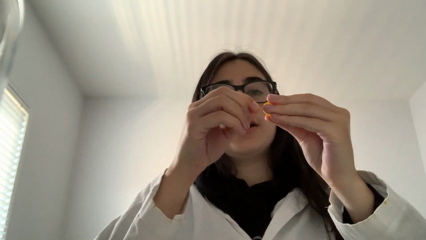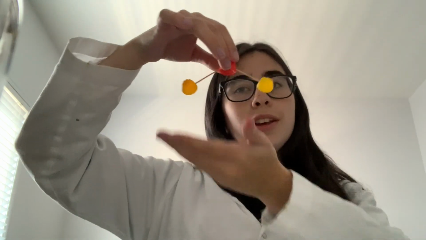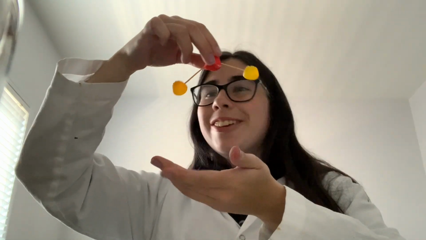Basically you're going to take your oxygen, I'm going to put one bond here, which is my toothpick. And then I'm just going to take my hydrogen and attach it on the other side. So there's one bond, and then I'm going to take my other toothpick, put it into my central oxygen, and then I'm going to attach my other hydrogen. So here we go. I have my little water molecule right here.